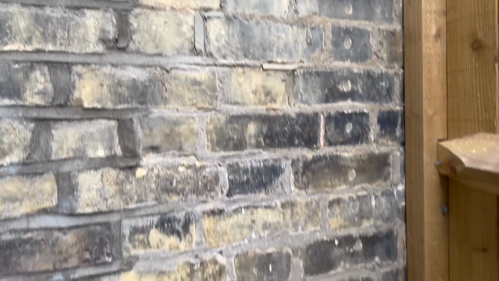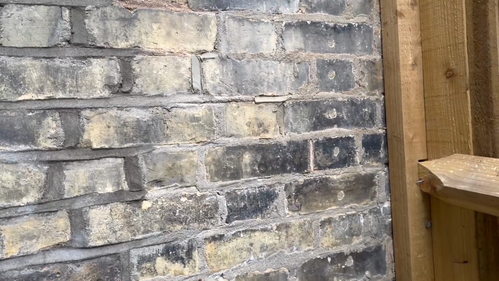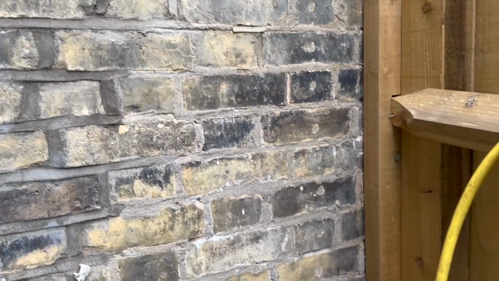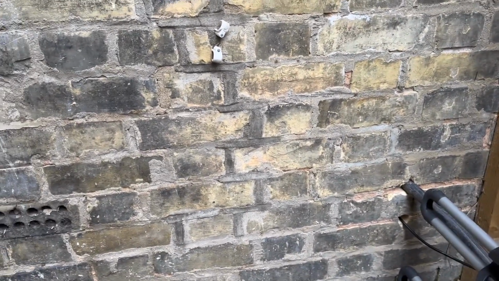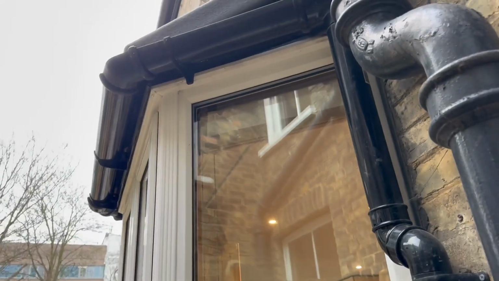Maybe a bit of an overflowing gutter. It looks like a new gutter. Yes, we had the gutters done about 6 months ago. These are all new, and there was no gutter on. It's probably relevant for this. There was no gutter around above there. So this is a new gutter.